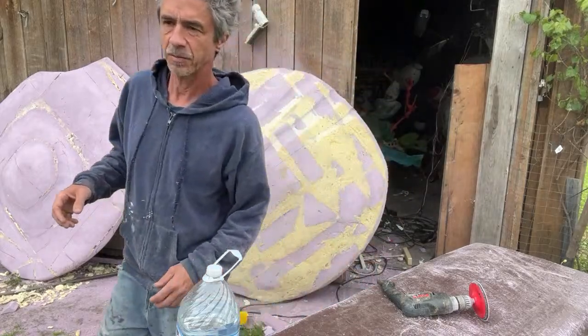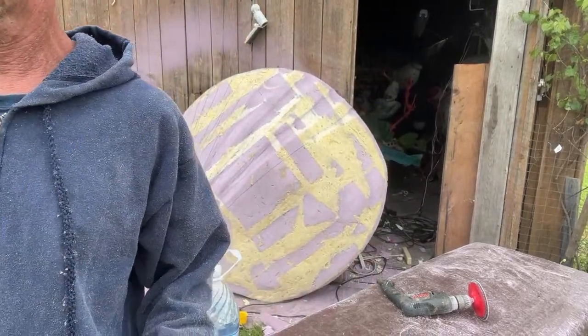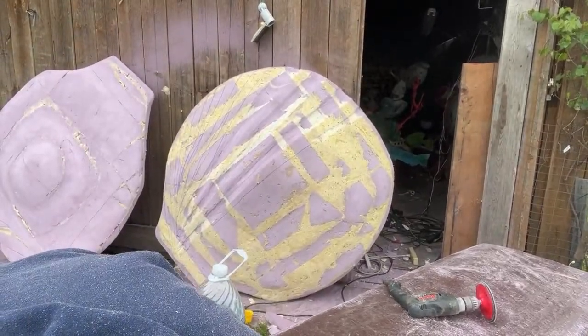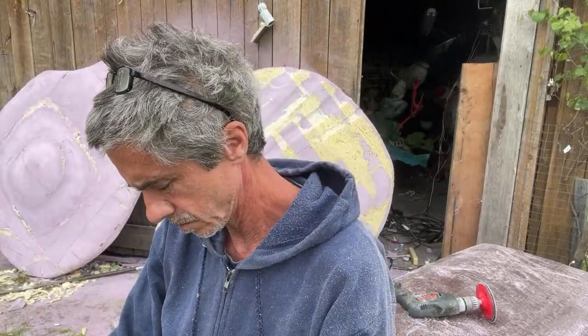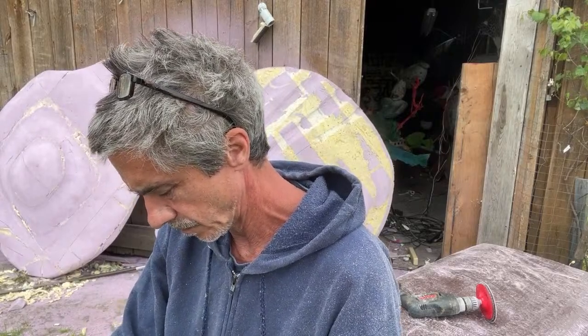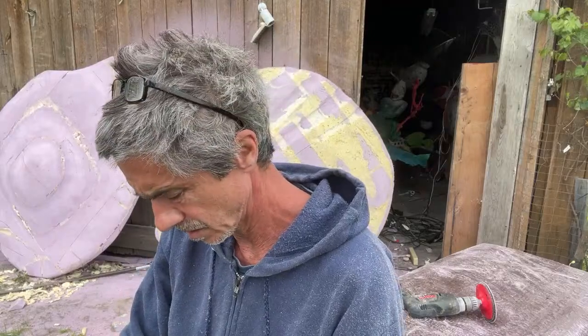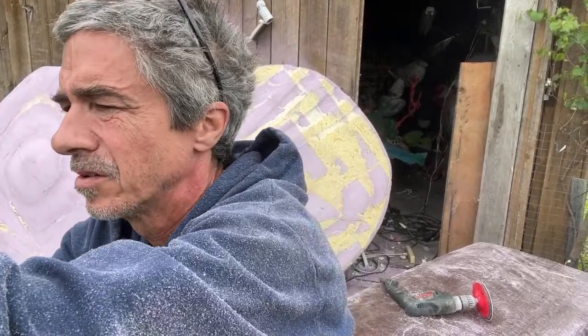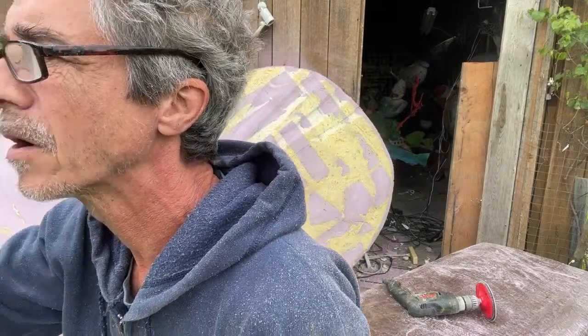Low battery. It's plugged in, man. Oh, it's not. It's plugged in, but it's not on. Yeah, it was. This Yeti is an overpriced piece of shit, pretty much. We'll see. Okay, it's plugged in.